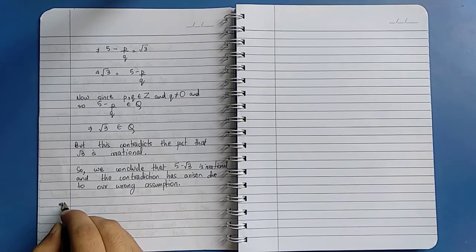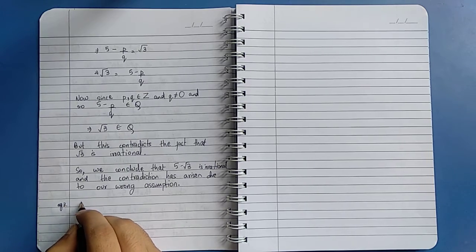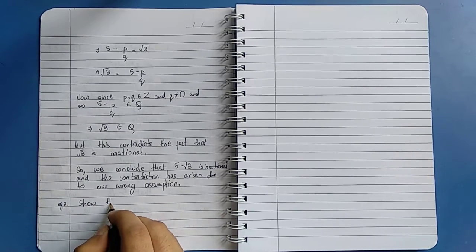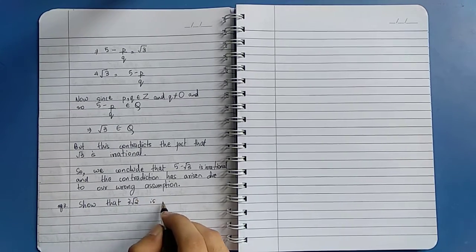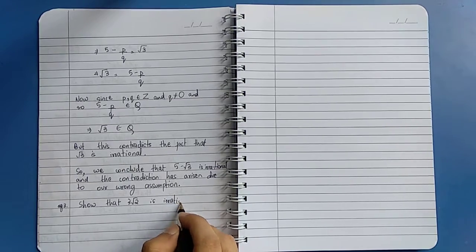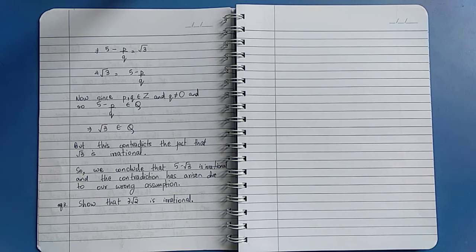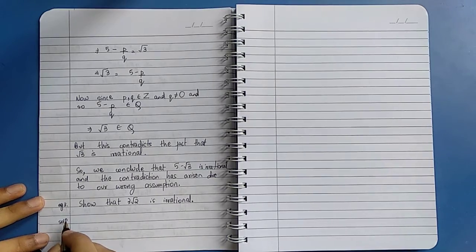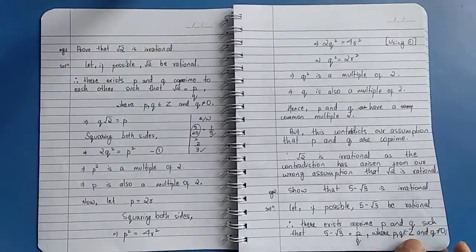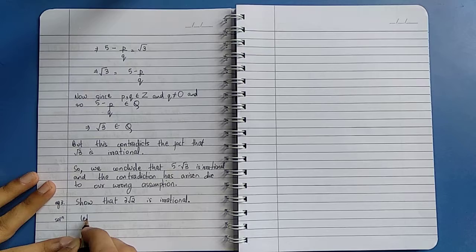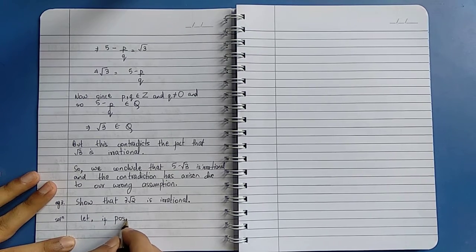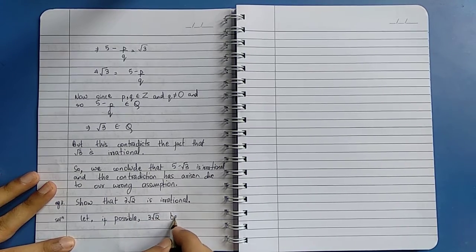The third example and the final example: show that 3 root 2 is irrational. This also we'll solve in quite a similar way. See, like in the first sentence, what we'll do is we'll assume that it is rational. So let, if possible, 3 root 2 be rational.